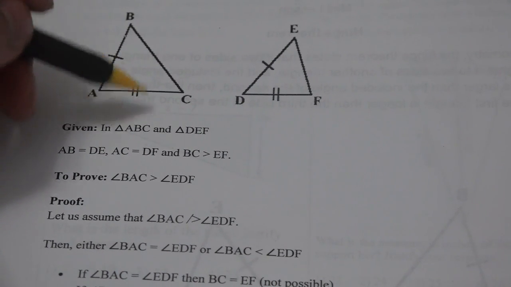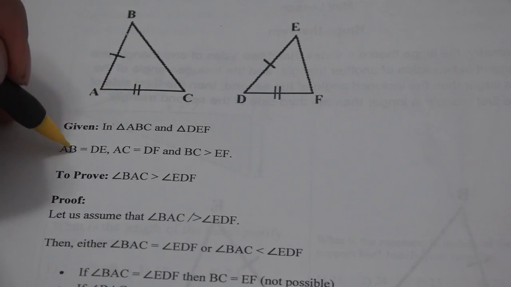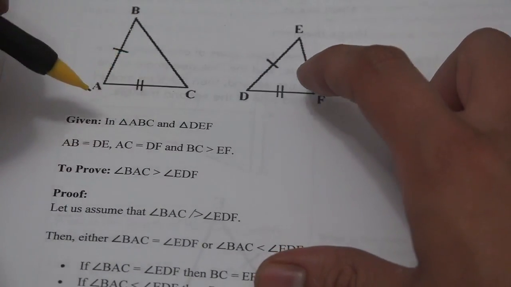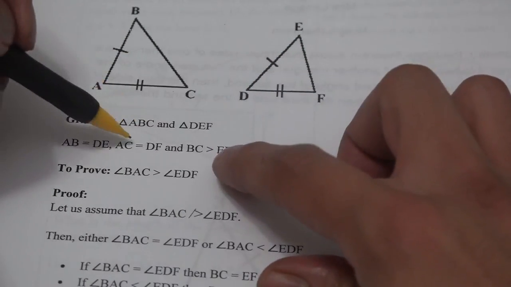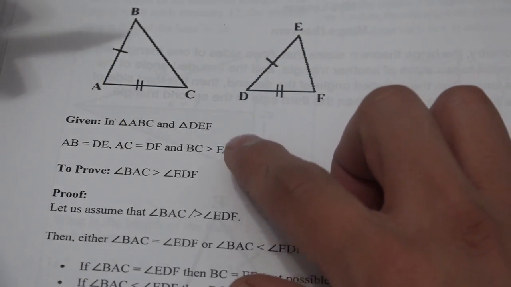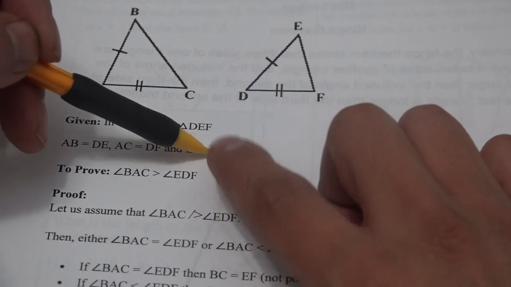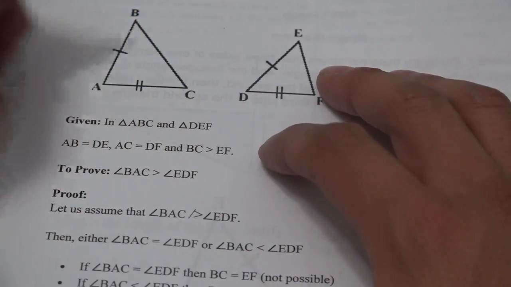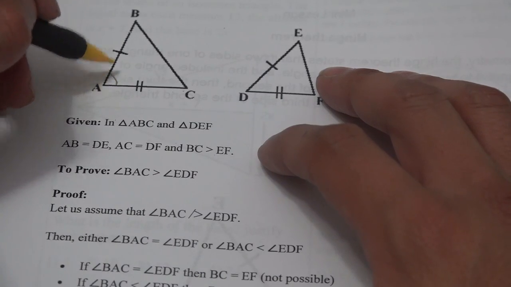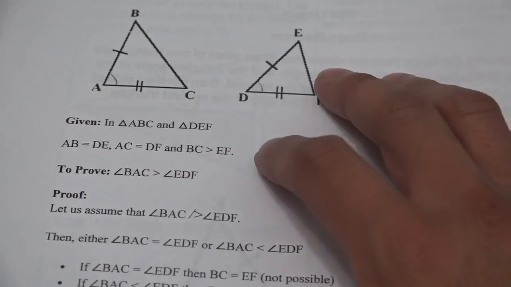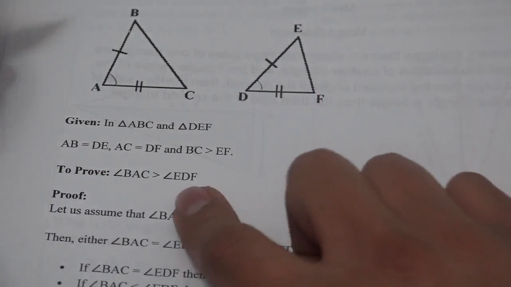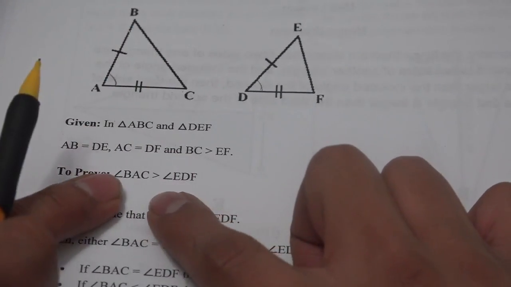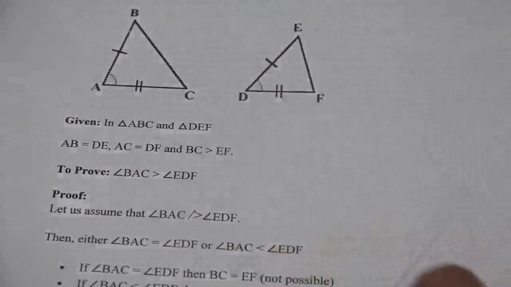Given triangle ABC and triangle DEF. AB is congruent to DE and AC is congruent to DF. Okay, I get it. They equally measure. Now, BC is greater than EF. Why could it be? Well, because the angle, the opening here has to be greater than this opening. Okay? So I need to prove that angle BAC is greater than angle EDF.